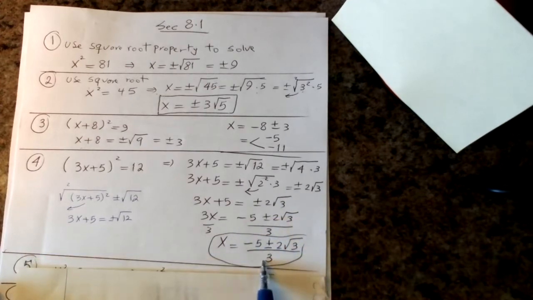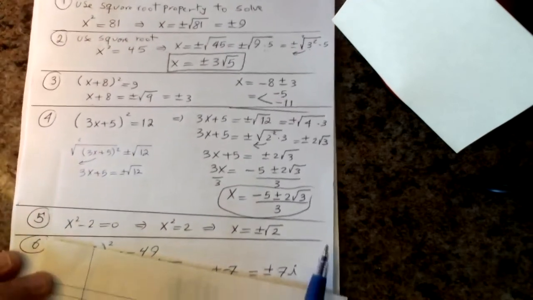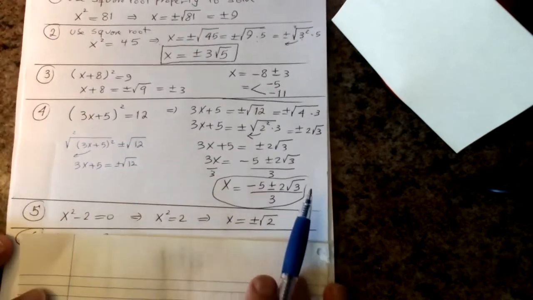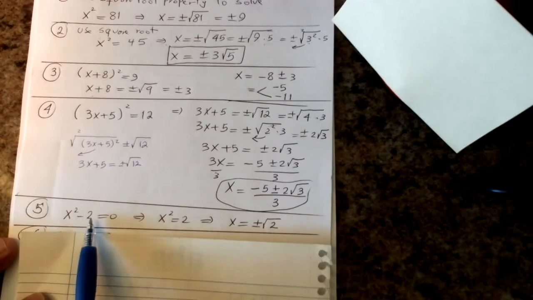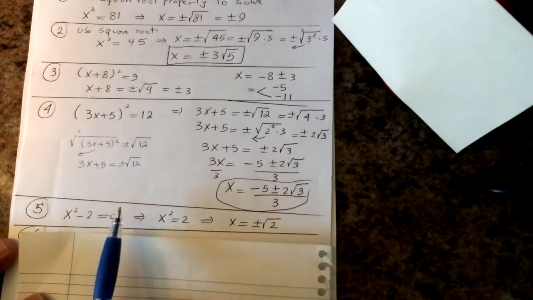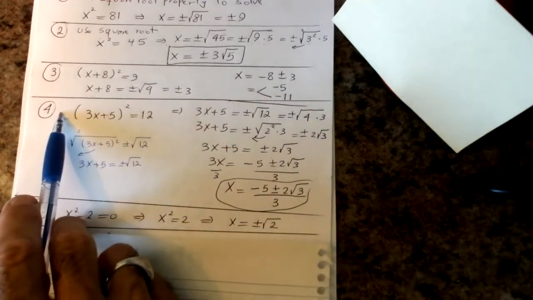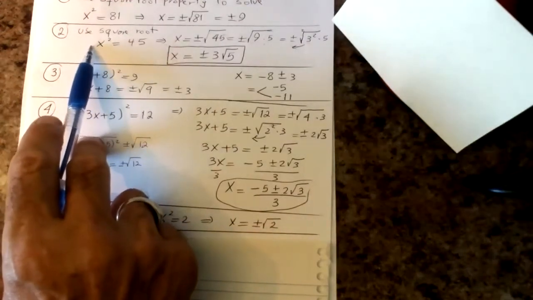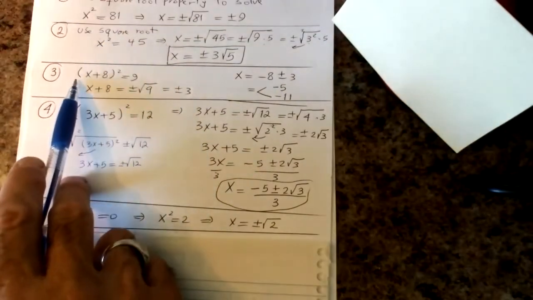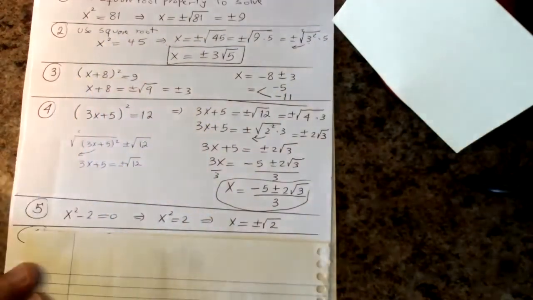See, there are two answers. One answer is minus 5 plus 2 radical 3 over 3. One is negative 5 minus 2 radical 3 over 3. And this one is very simple. Remember, anytime you want to take a square root of both sides, there shouldn't be any number next to x squared, no number next to the parentheses. You shouldn't have anything here.